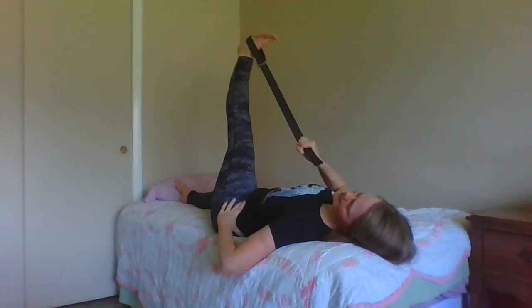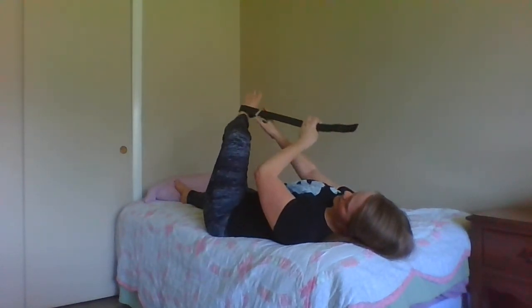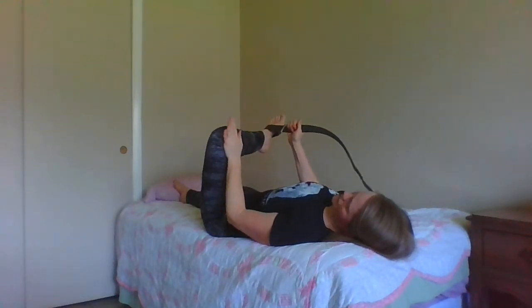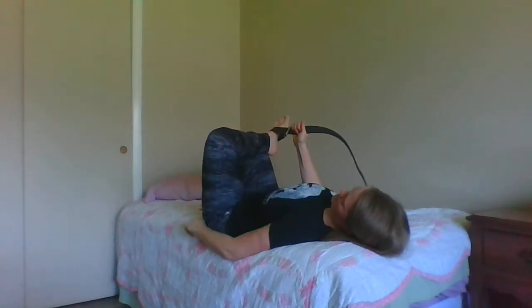Good. Bring that leg back to center. Bend your knee and bring that foot inside the body. So you're externally rotating your hip. You might recognize this stretch.